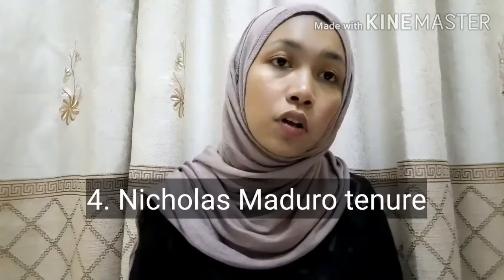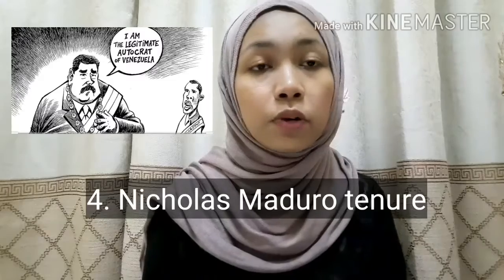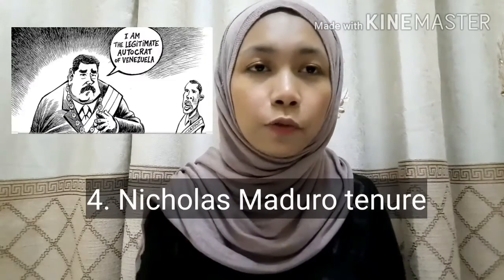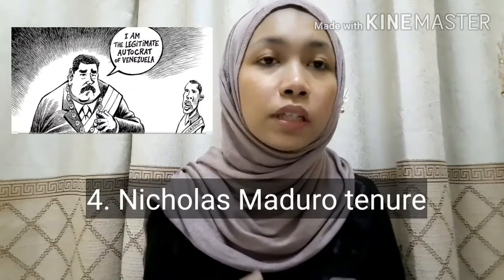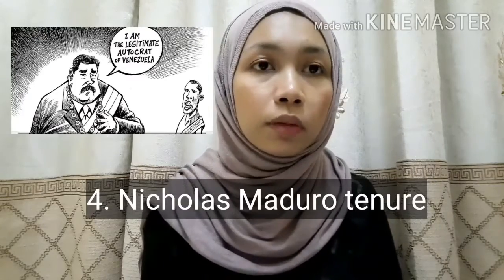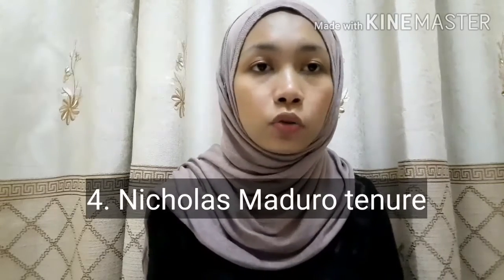The fourth one is the Nicolas Maduro tenure. During this president's tenure, he did a lot of strange things and fantasized too much about economic models that ended up bringing no good also. One of the economic models introduced by Nicolas Maduro was cutting the zeros in their currency, and the second one is the petro. The petro is the cryptocurrency fantasized by Nicolas Maduro that would supposedly solve the problem and improve the economy of Venezuela again, but it also ended up in failure.